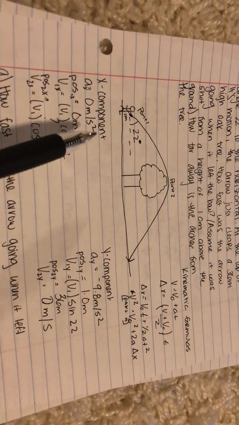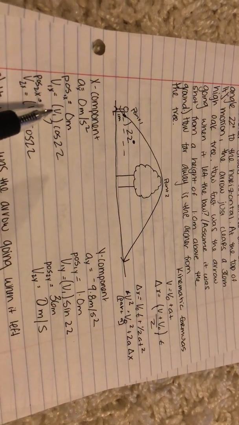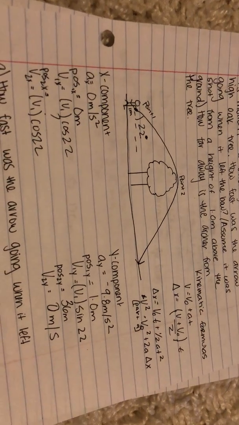So first, if you write down everything for the x component, we'll have the acceleration in the x direction is 0 meters per second squared. The position is 0 meters. The initial velocity is going to be v1 cosine of 22. The second position, we don't know, and the final velocity would be v1 cosine of 22.